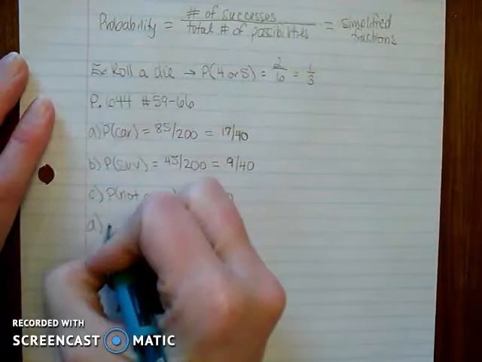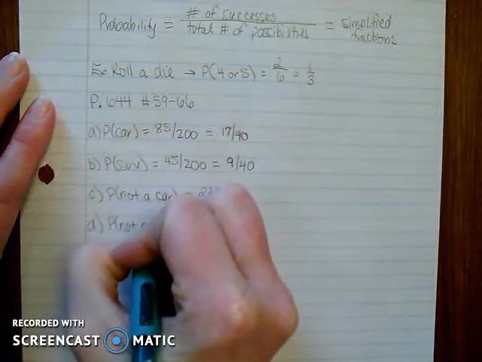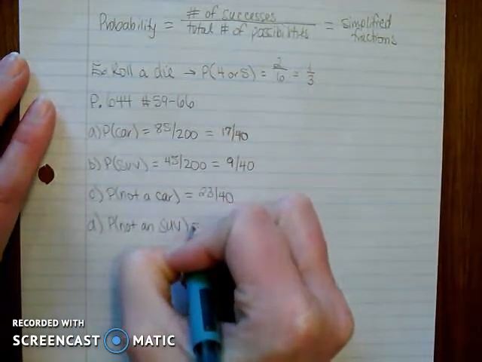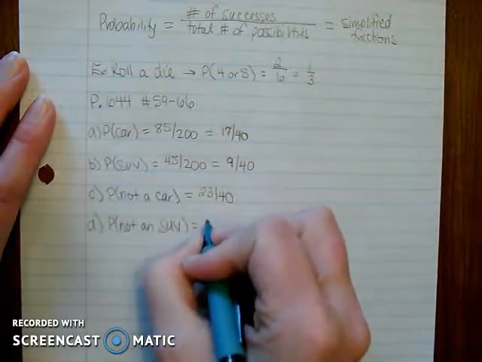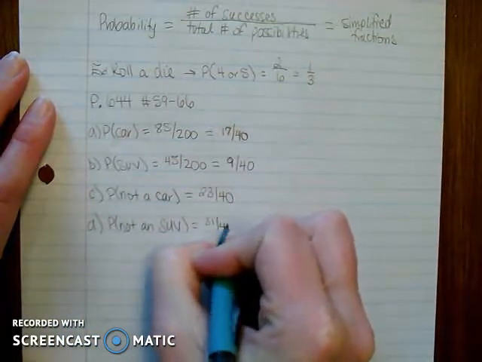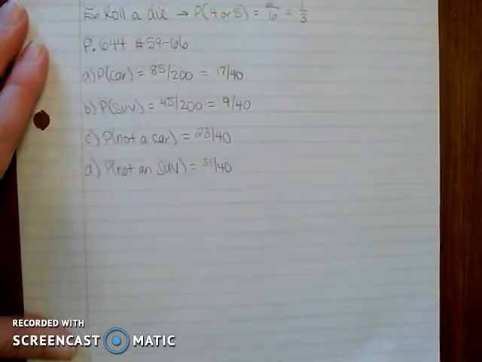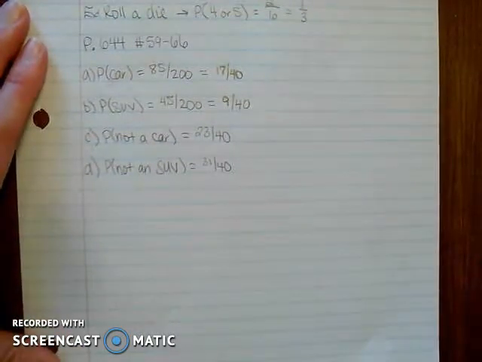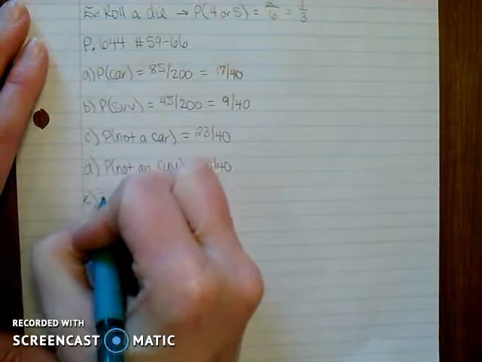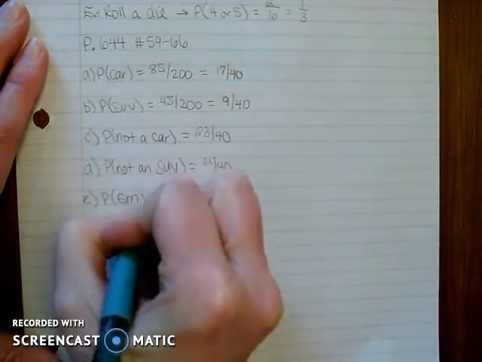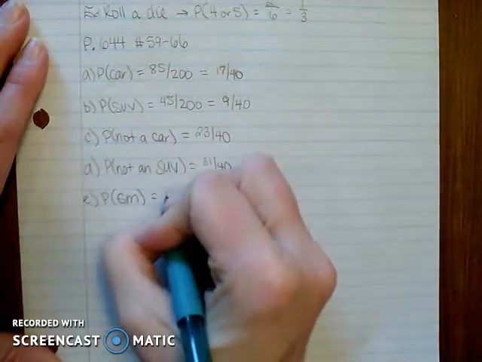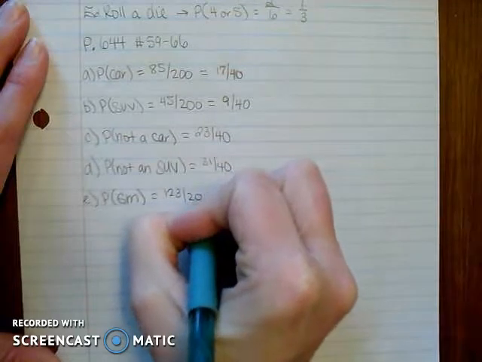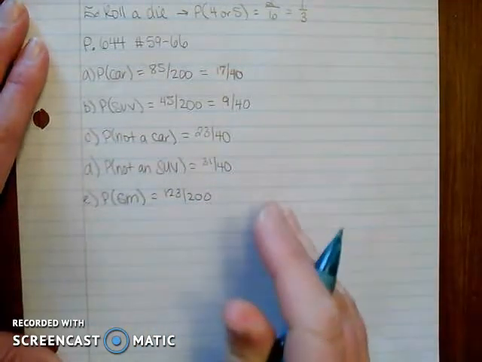Part D then wants not an SUV. So same thing. Part B wanted an SUV, 9 out of 40, so that means 31 out of 40 is your probability that it's not an SUV. Part E wants the probability that it's General Motors. So again, you're just going to look at the chart. General Motors has 123 out of 200, and that can't be simplified, so that one's done.